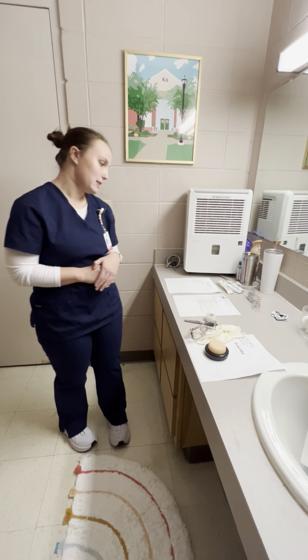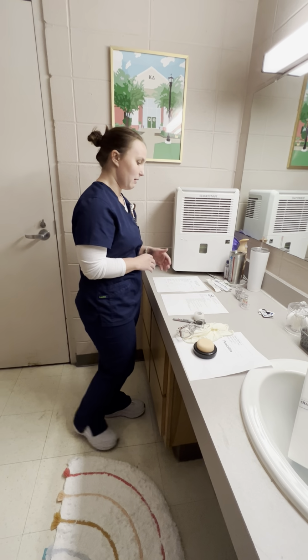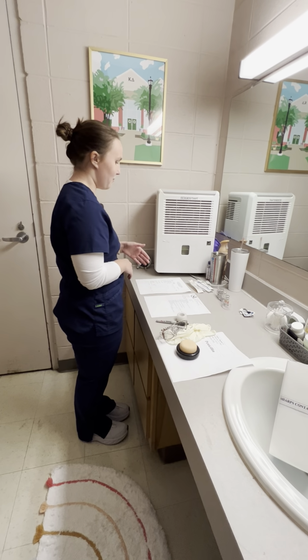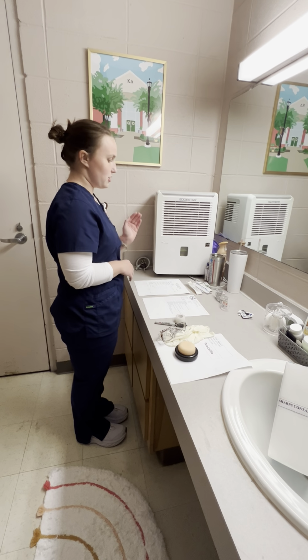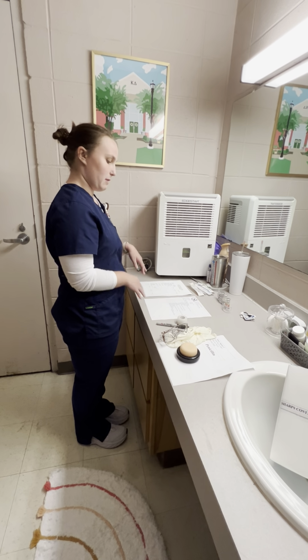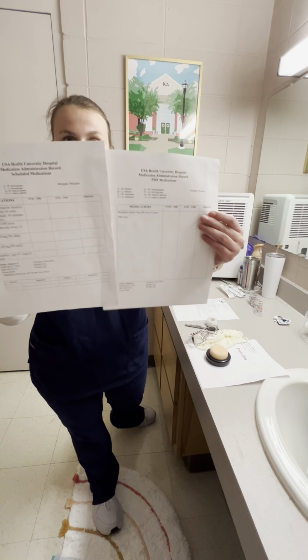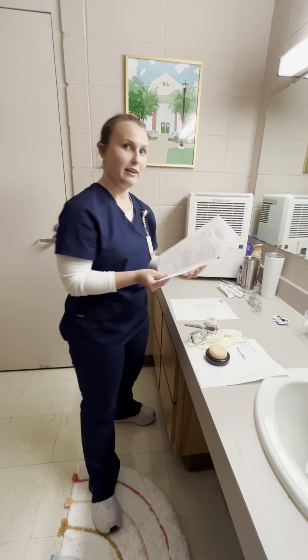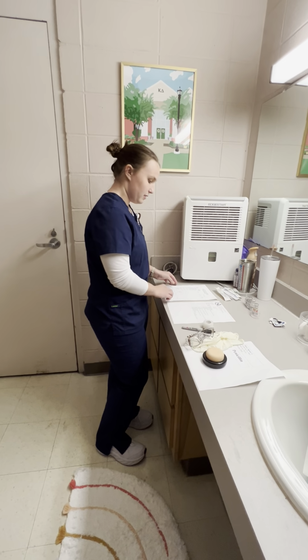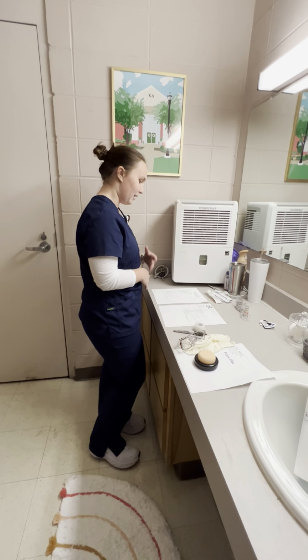The next thing that I'm going to do is check my patient care order form with my MAR, my medication administration record, and check my drug and make sure that it is correct. And that's my MAR.